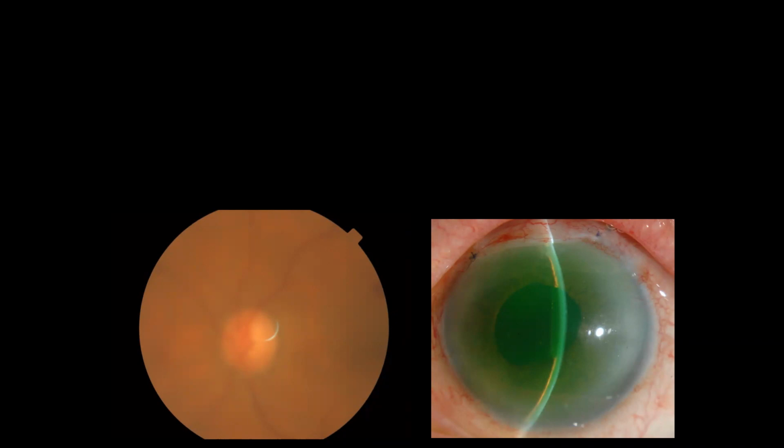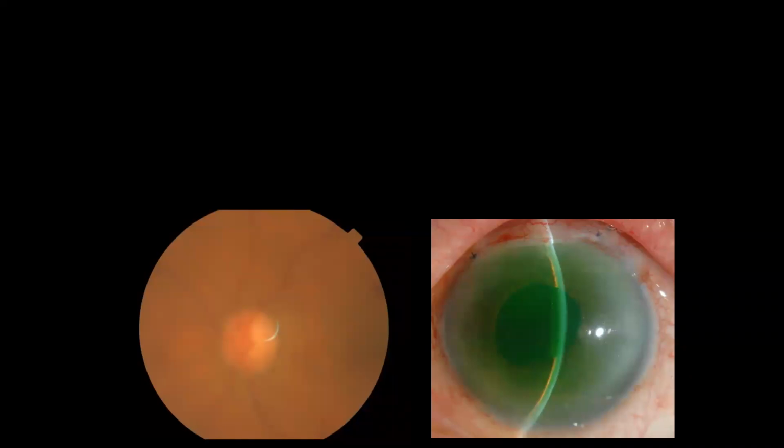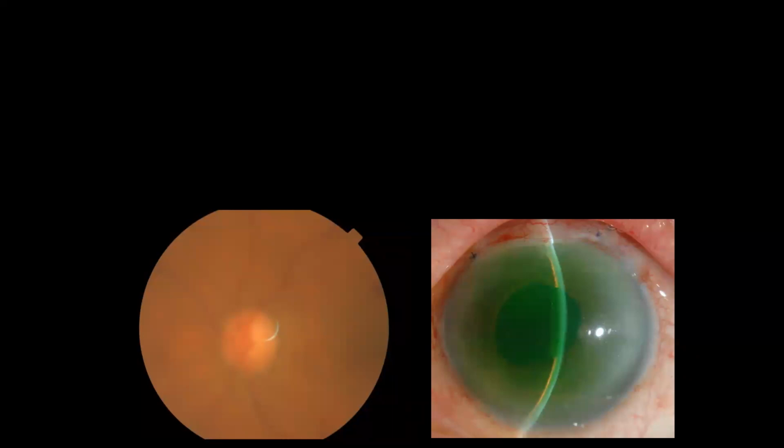And now you can see the posterior pole, right? Yes. It's hazy. You took the patient to the OR because of progressive thinning of the anterior chamber, and you reformed the anterior chamber. And after that, the patient came again with the same picture, and you cannot see the posterior pole very well. What would you do for the patient?